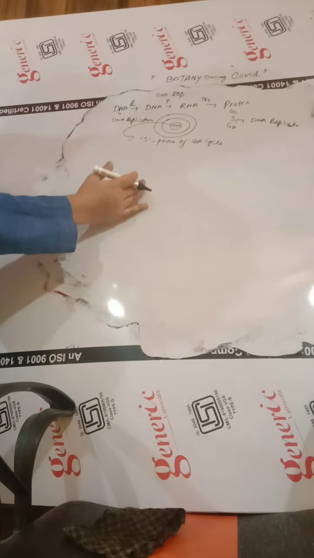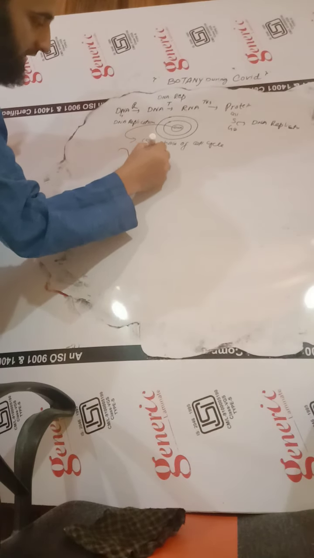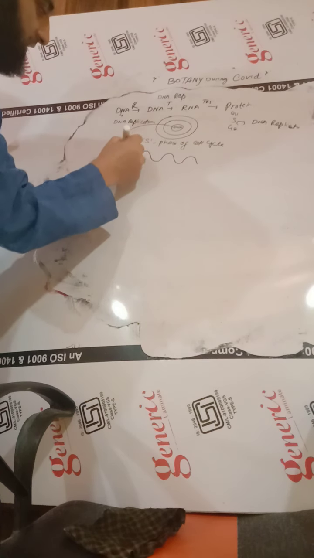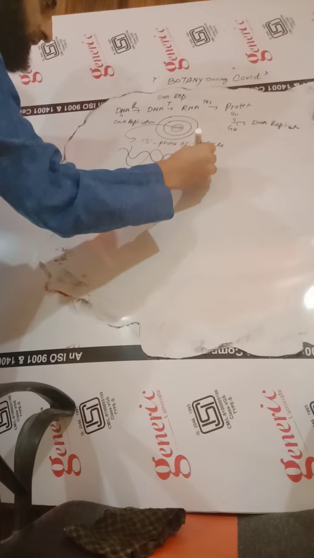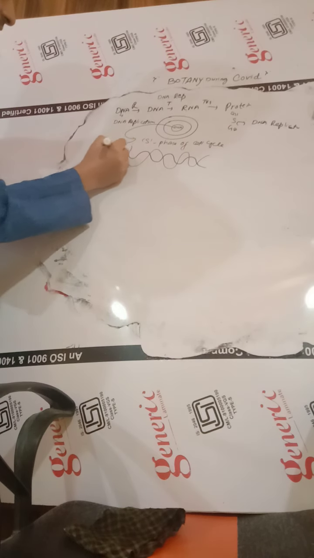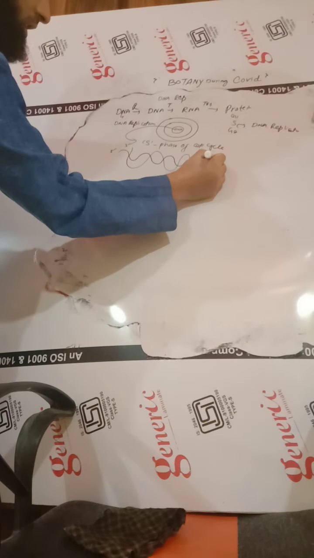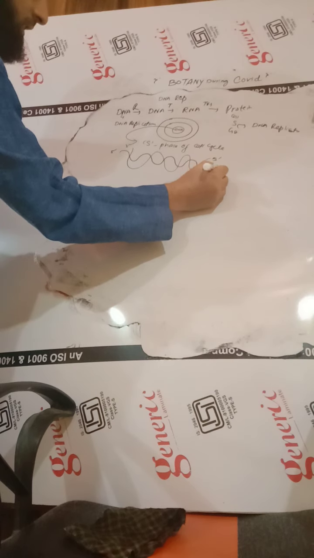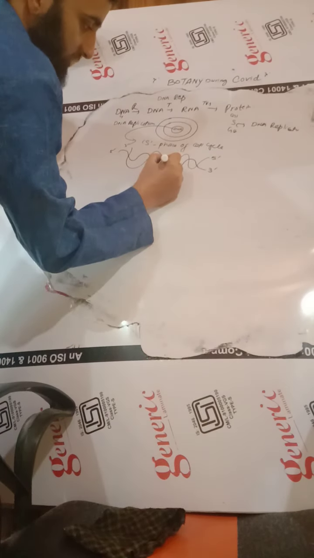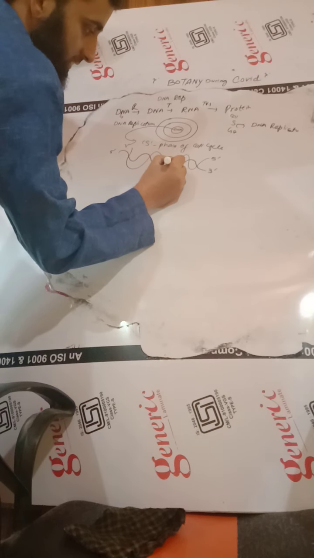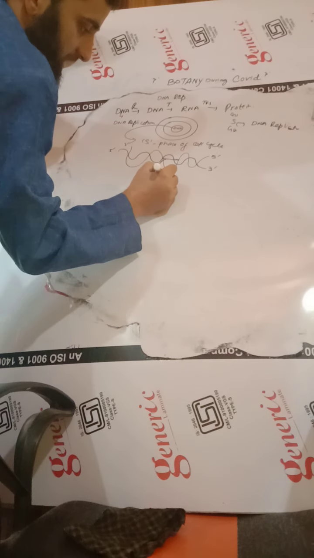Since we know that DNA is double-stranded, it is one strand, and it is another. It is 3 prime, it is 5 prime. It is 5, it is 3. The specific point at which DNA replication starts or initiates is called the origin of replication.